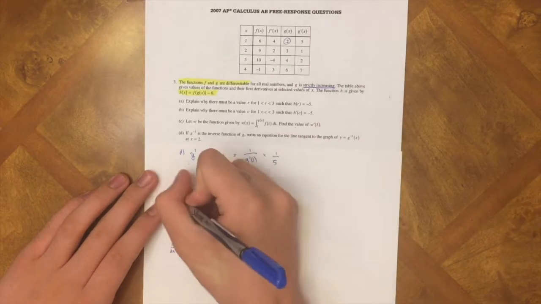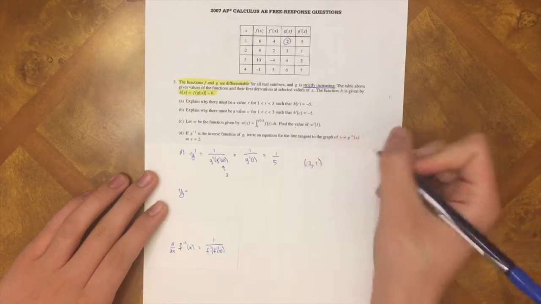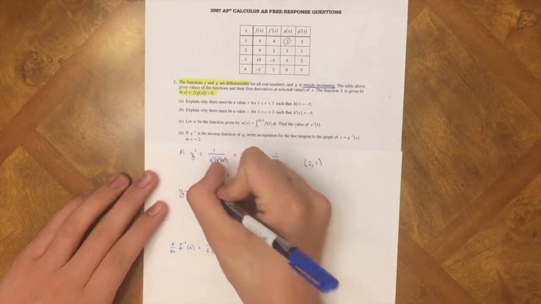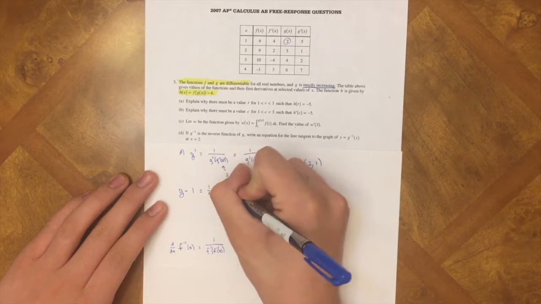So that's our slope. Now we can plug everything into point-slope form using the point that we just used, (2, 1), for the inverse function. So we have y minus 1 is equal to 1/5 times x minus 2. You could just leave it in that form.